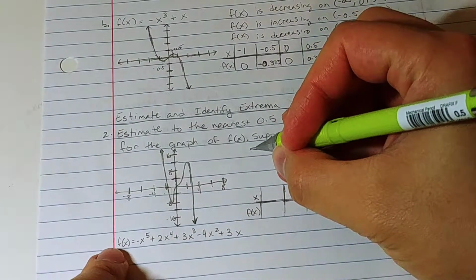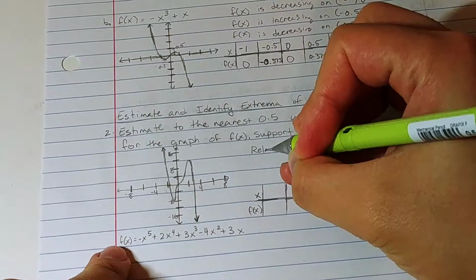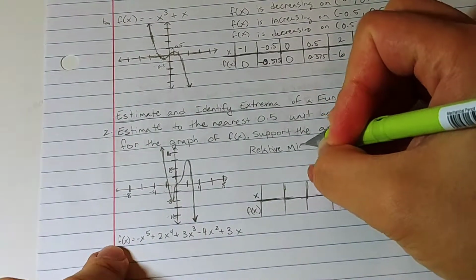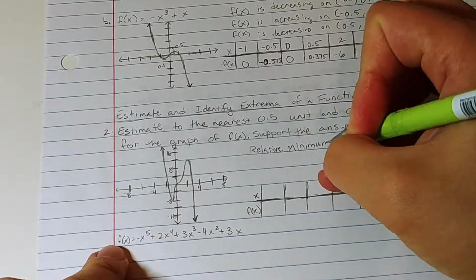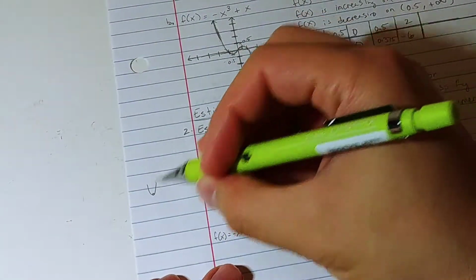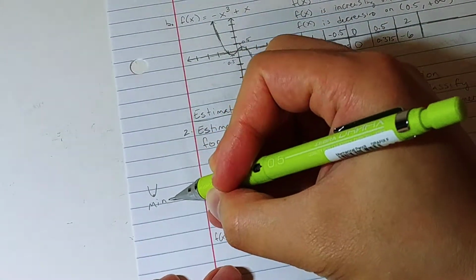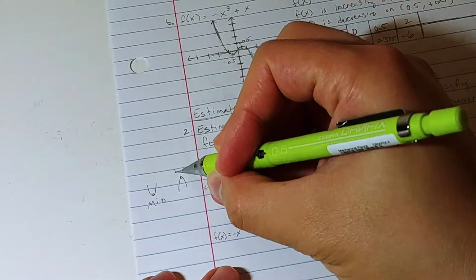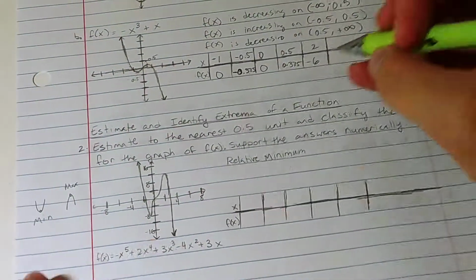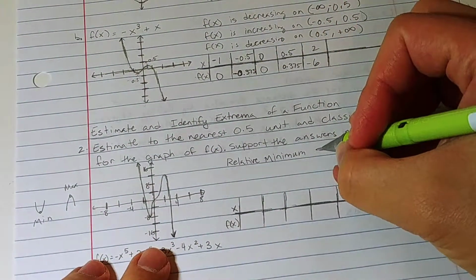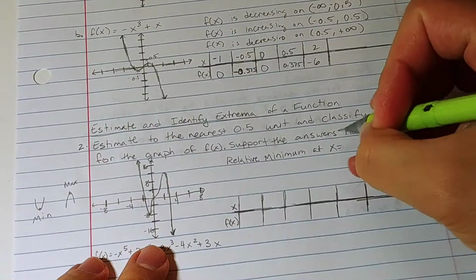So this is called a relative minimum. Remember, minimums are a low point, and the maximums are a high point. Right, so that's a minimum there. I'll do minimum at x equals negative 1.